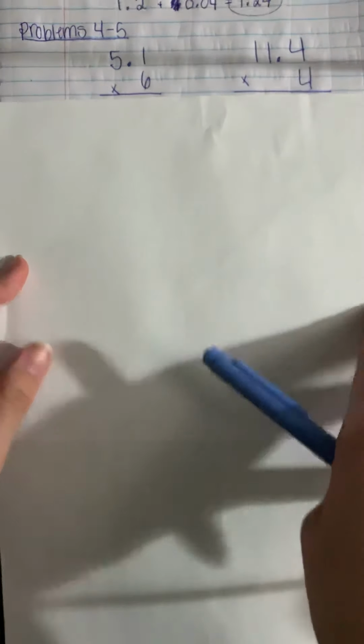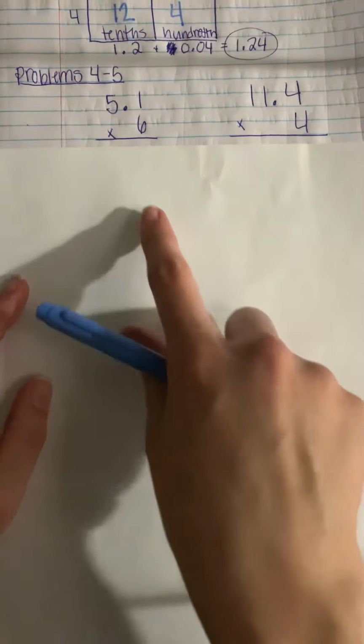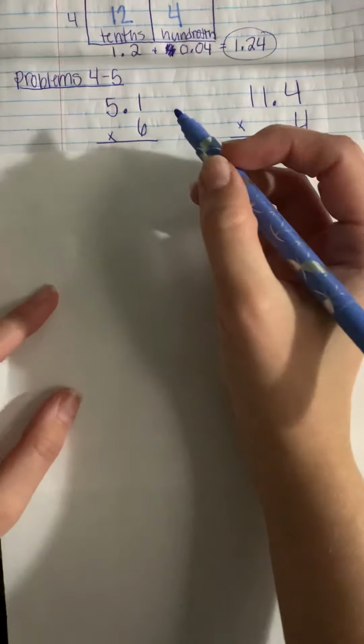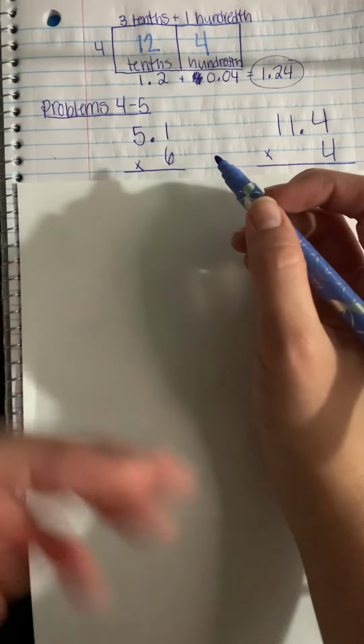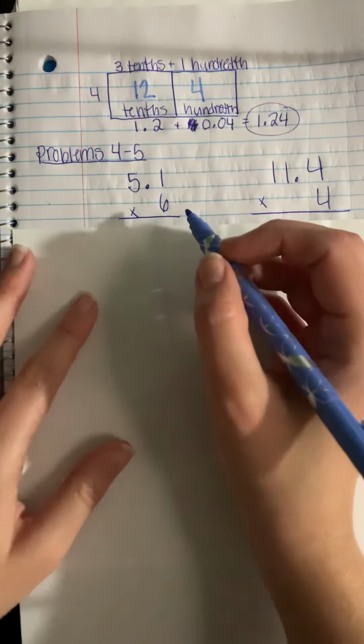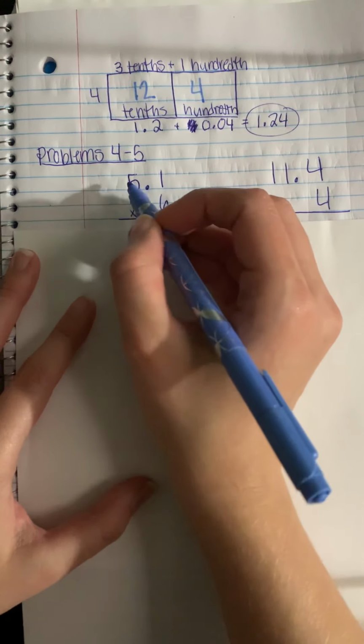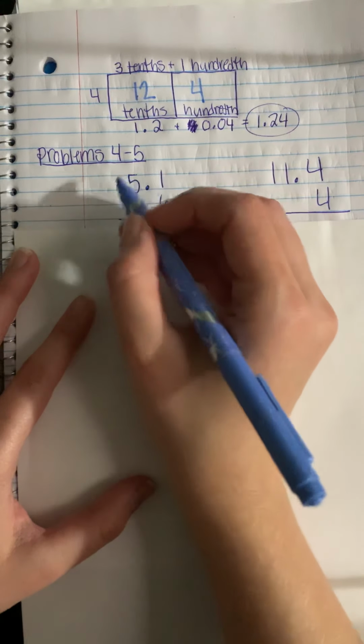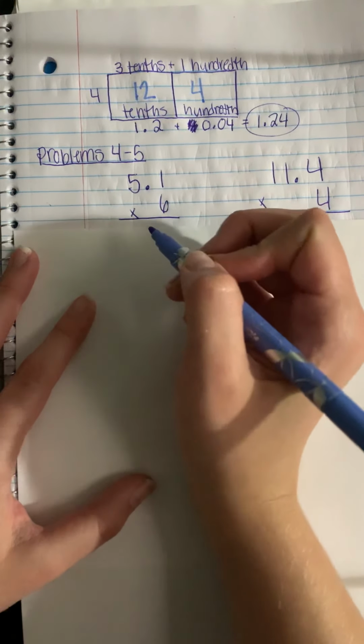We're going to explore this further with a little work using the standard algorithm. If you have a problem that looks like this, 5 and 1/10 times 6, and you're using estimation, an efficient way to do this would be maybe using a number line or just thinking, what whole number is 5 and 1/10 close to?